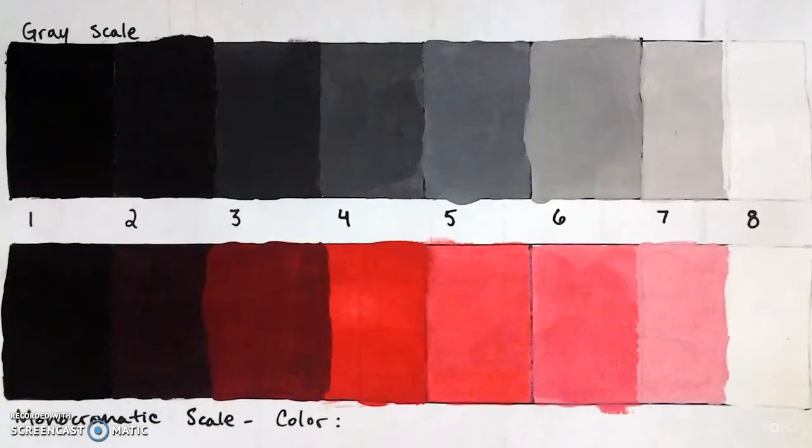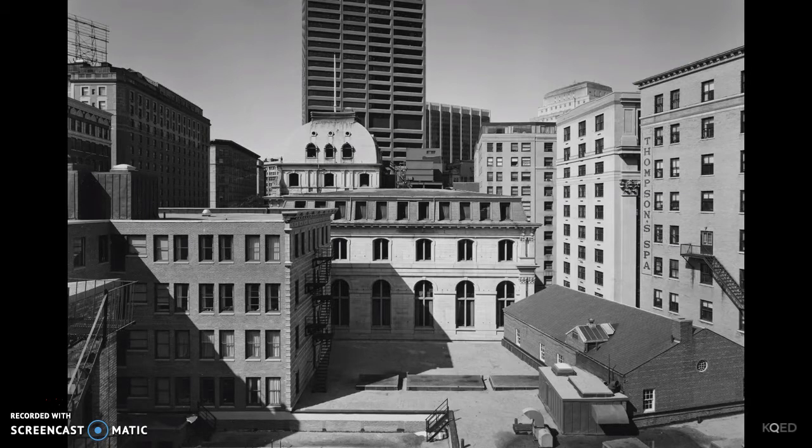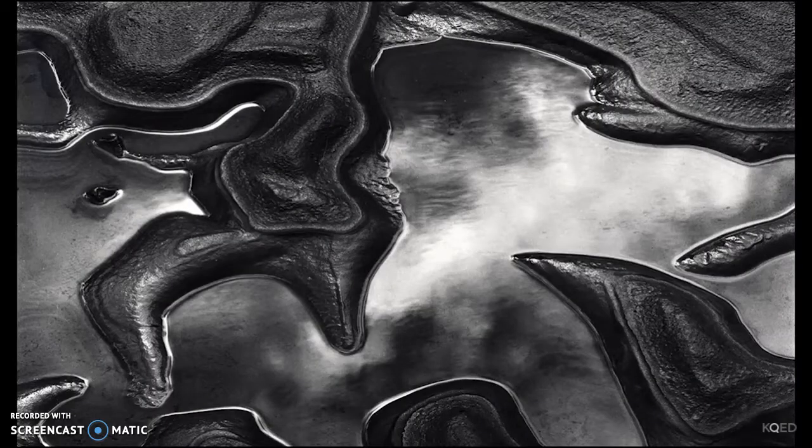When an artwork has many tones in between black and white, it is considered low contrast. For instance, in this photograph by Nicholas Nixon, notice how many different shades of gray there are. A high contrast image, on the other hand, would have very few tonal values between black and white, like this photograph by Kenneth Josephson.